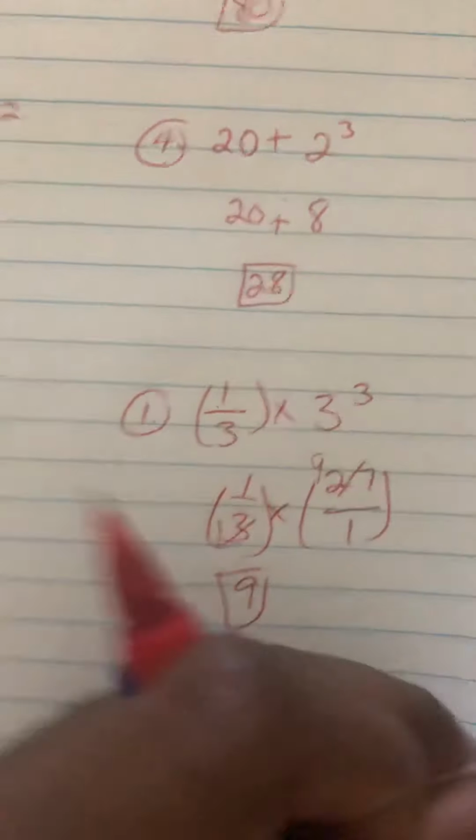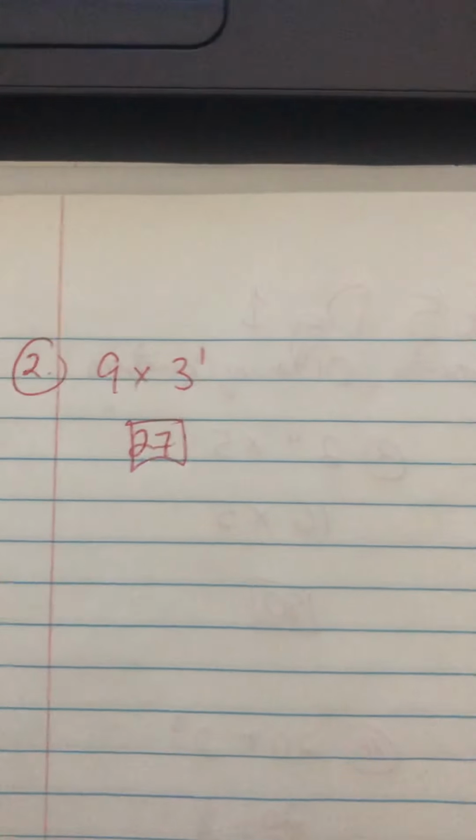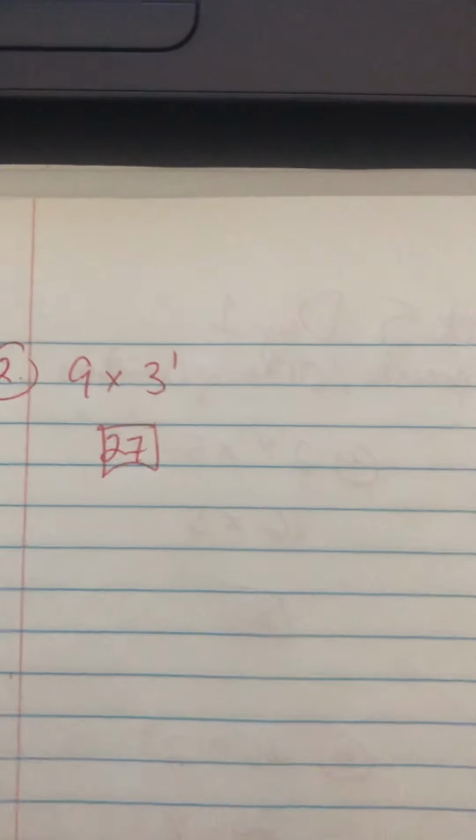All right, I'm gonna turn my paper over. Okay? All right, so now we're looking at number 2 for that. Number 2 for that is going to be 9 times 3 to the first power, right? Or 3 to the power of 1. And we know that's 3 to the first power. So we simply say 3 times 1 is 3. 9 times 3 is 27. And so we see that, yep, and we check that off appropriately.